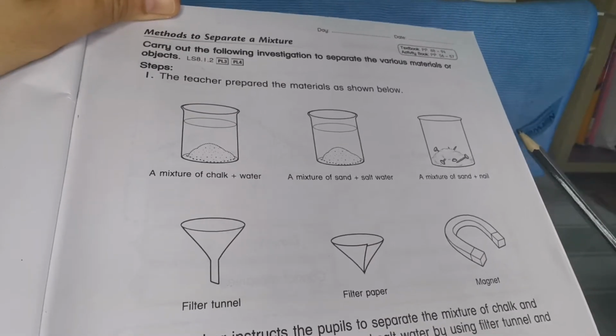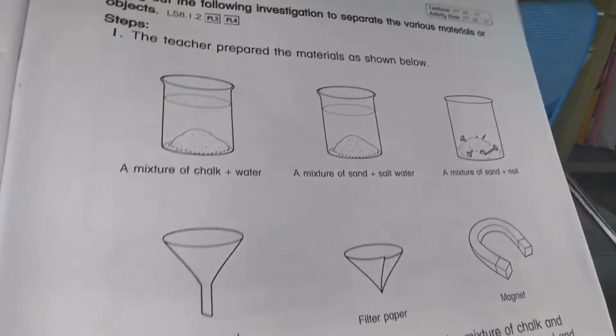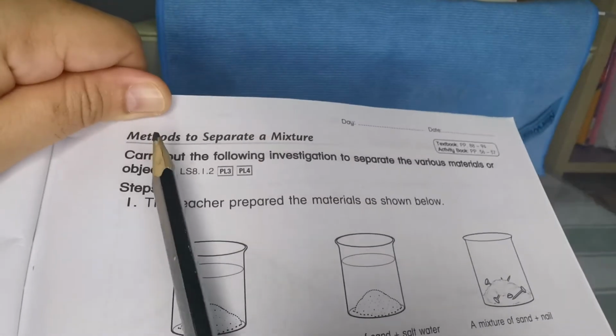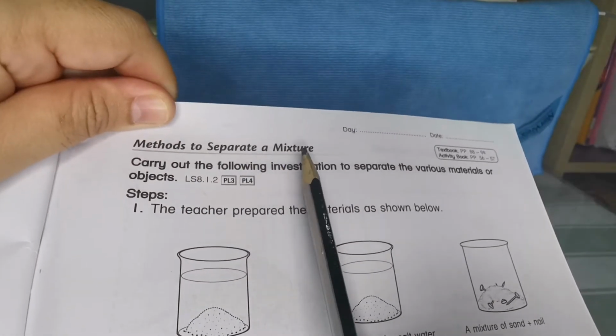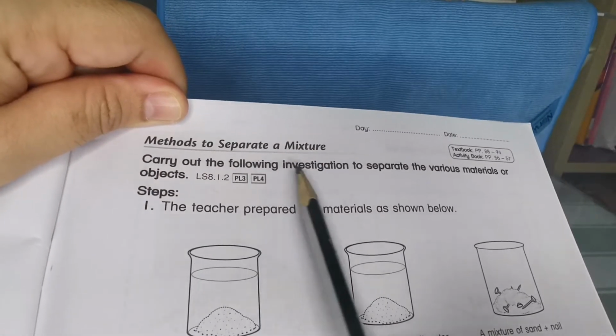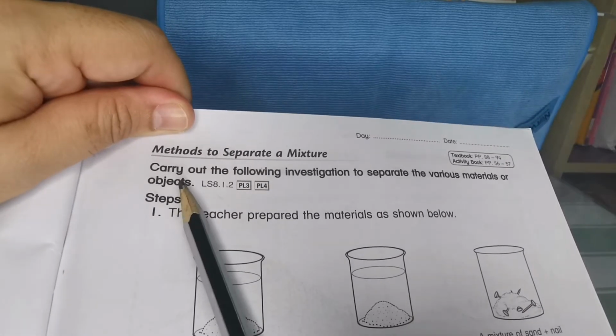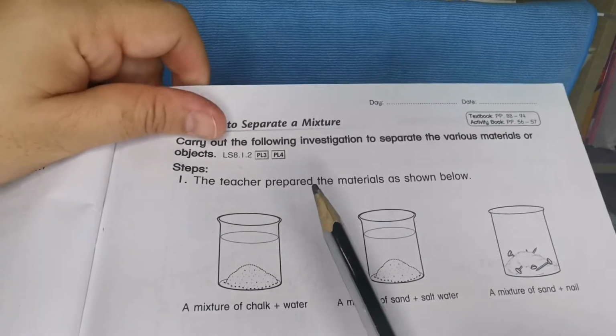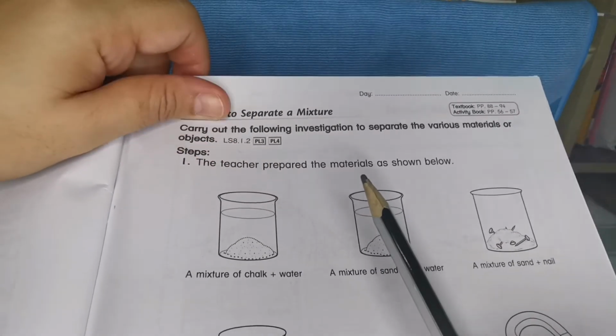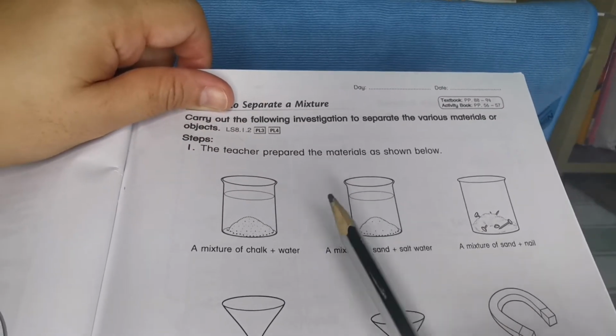For question on page 79, methods to separate a mixture. Carry out the following investigation to separate the various materials or object.